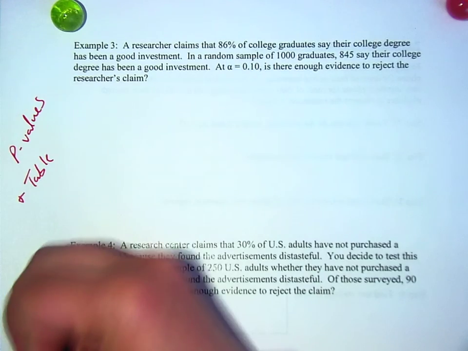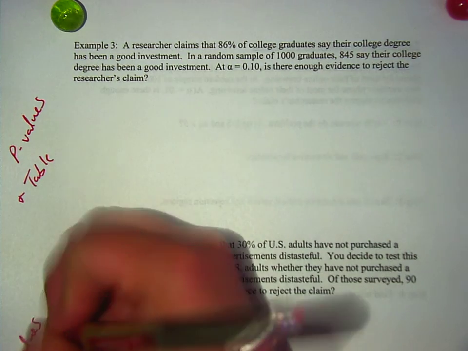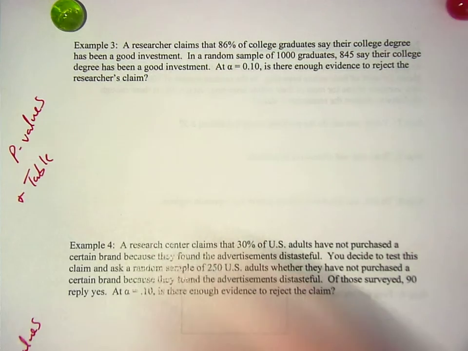And then for the second one, we'll do p-values and the calculator. All right, a researcher claims that 86% of college graduates say that their college degree has been a good investment. In a random sample of 1,000 graduates, 845 say their college degree has been a good investment. At alpha equals 0.1, is there enough evidence to reject the researcher's claim?